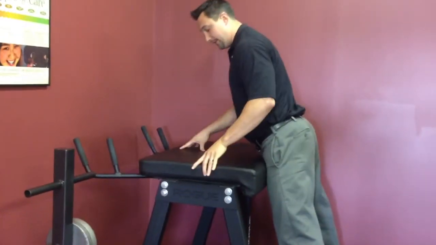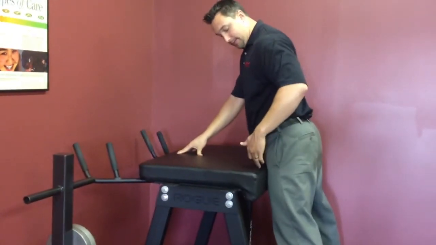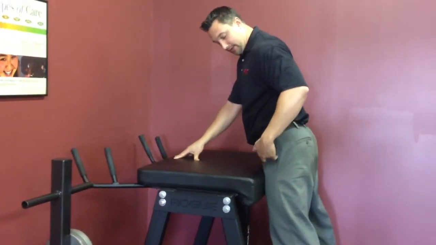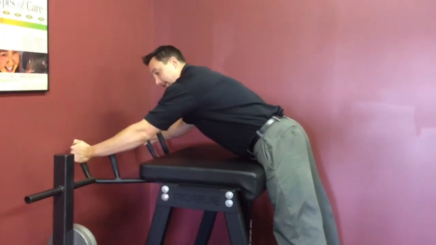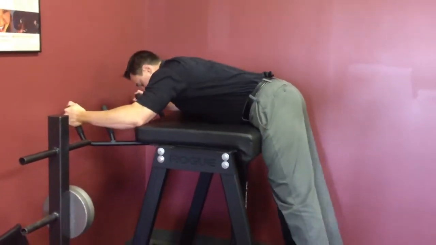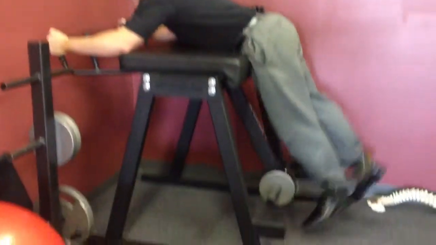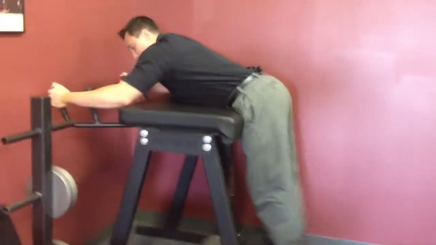So if somebody hops up here on the table, you want the pivot part to be right around the head of the leg bone, the femur. You want to grab here the handles and keep the lats tight. Go strap across their feet. We're going to go through this full range.